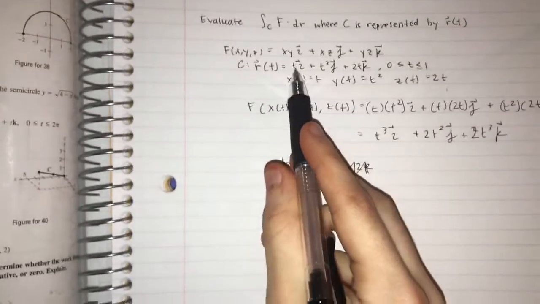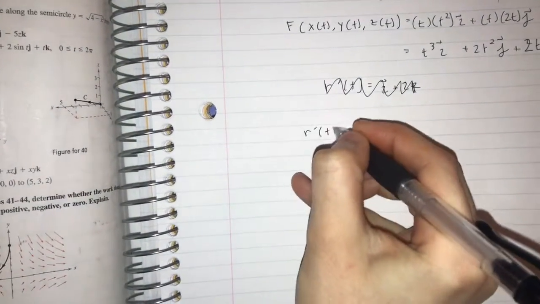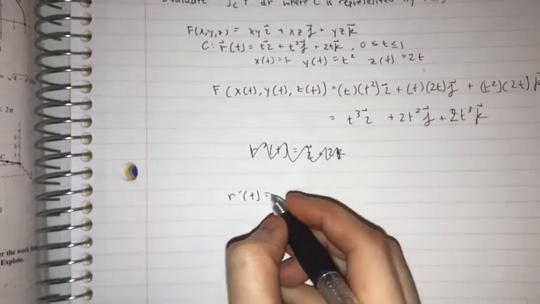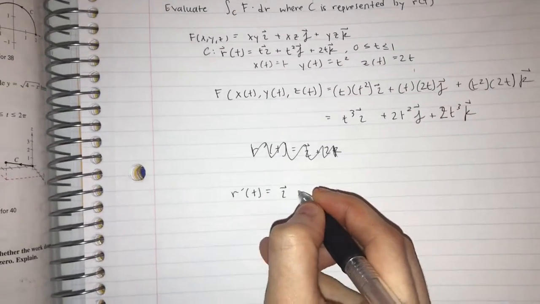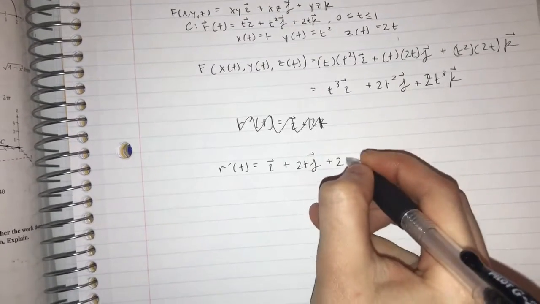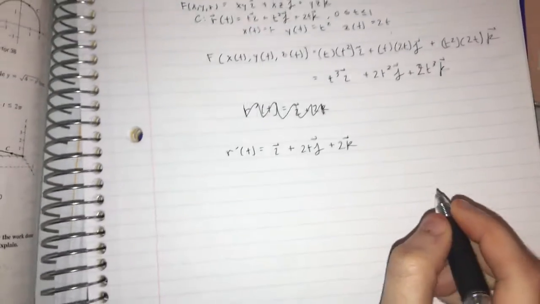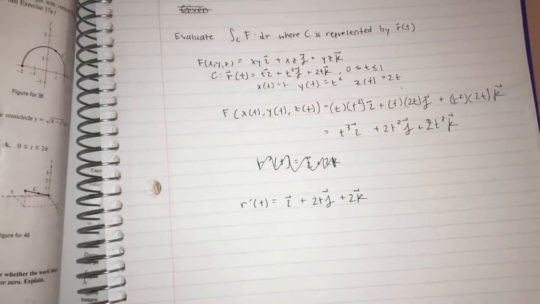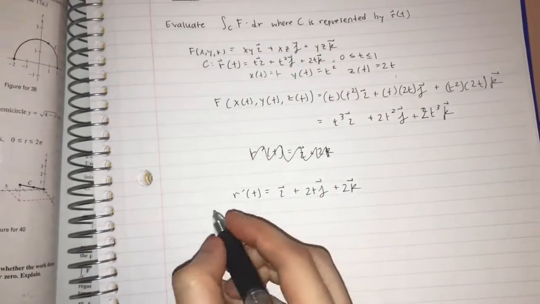So r of t was t i plus t squared j plus 2t k. So the derivative of that would be i plus 2t j plus 2k. So now we have everything we need to plug into the line integral.